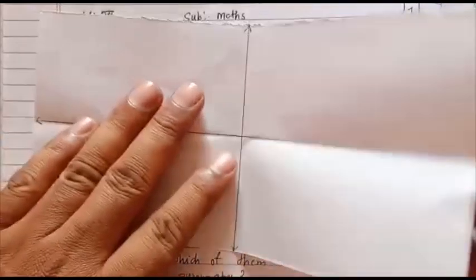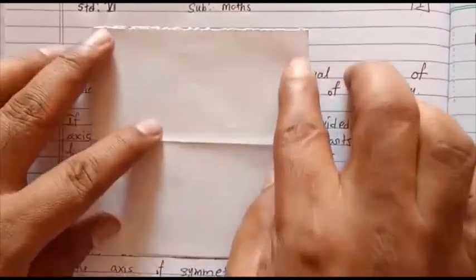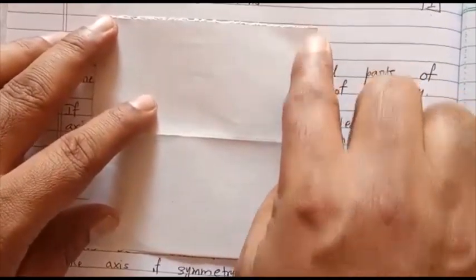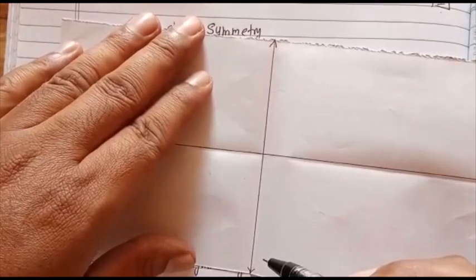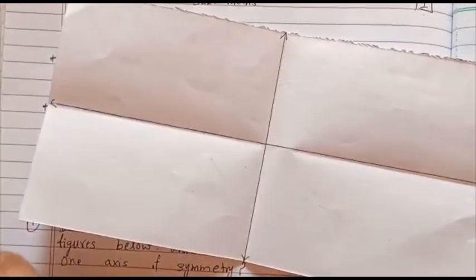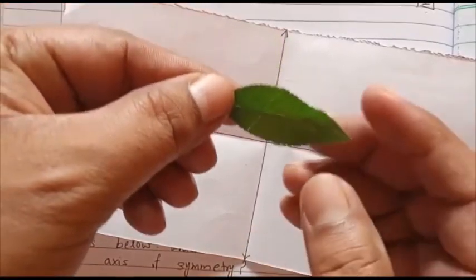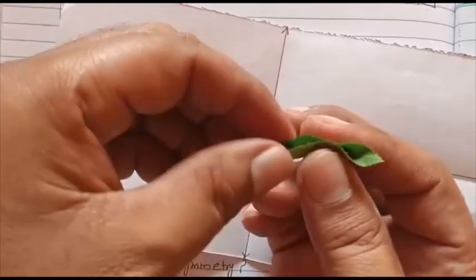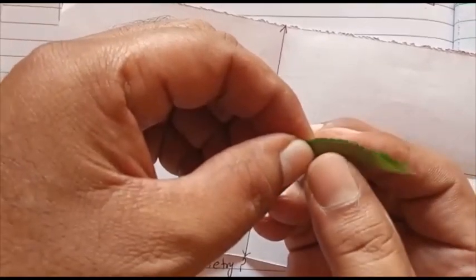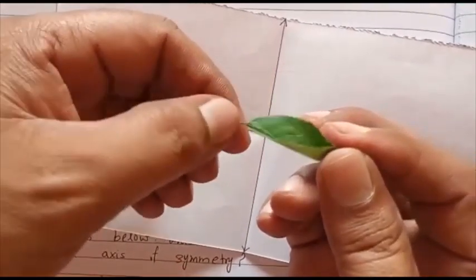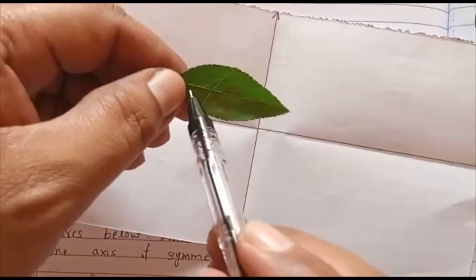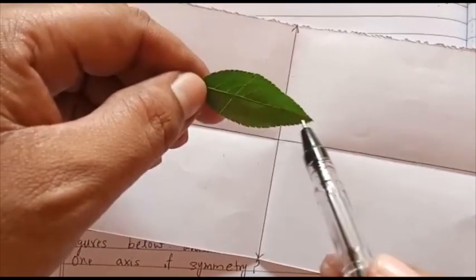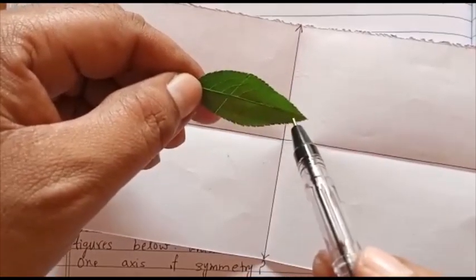Now second way, if we fold this paper like this, this is another symmetry axis. If you open the paper, you will get this line. This is known as what? Symmetry axis. Now next example, I take this leaf. If we fold this leaf, the two parts overlap each other exactly. So the middle part of the leaf is known as the symmetry axis.